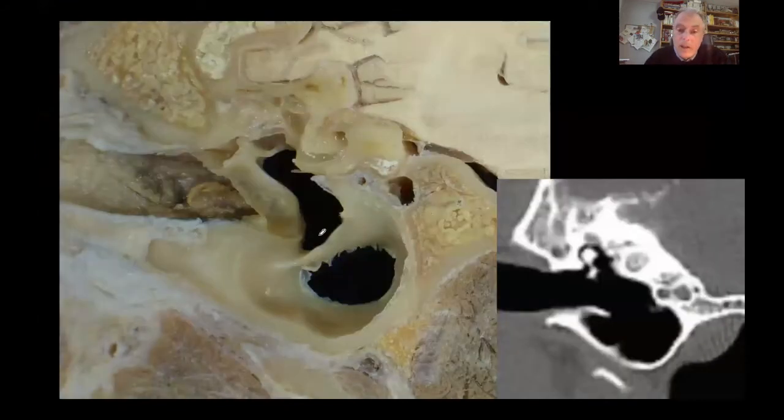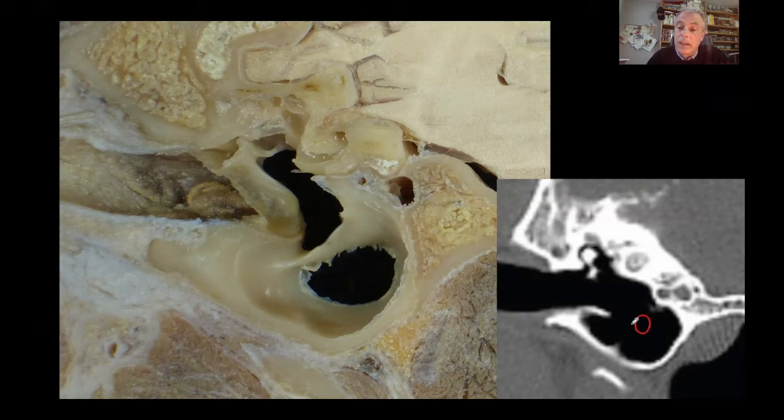Okay, in this image, it's nice because we are going to compare it with a CT. We have the middle ear with the bulla here. Okay, and there we have the malleus. So we have the malleus, this is the tympanic membrane, and then we have the malleus right here. And then here, part of the tensor tympani muscle.